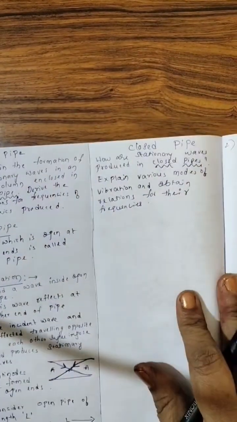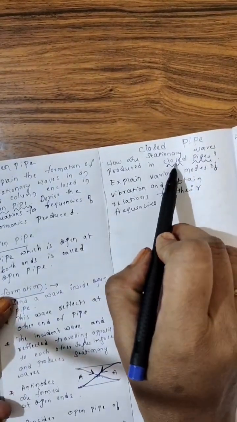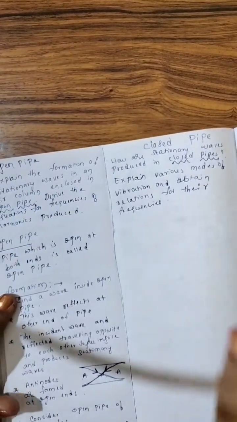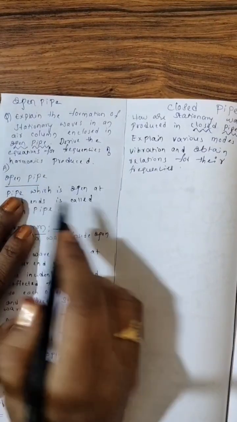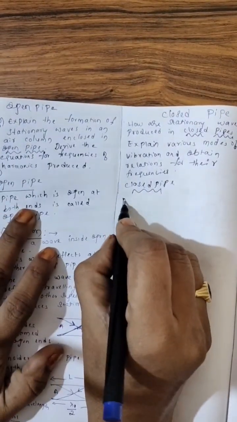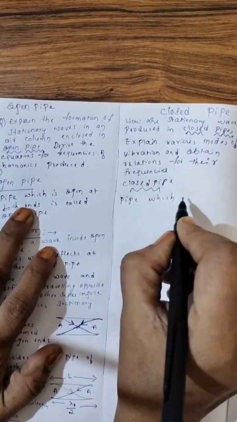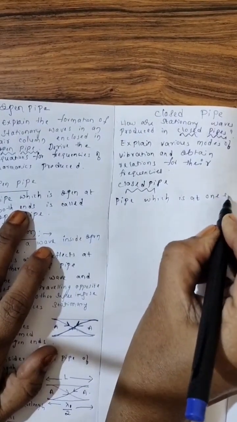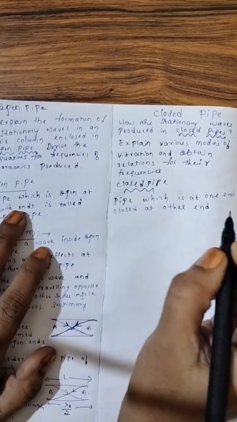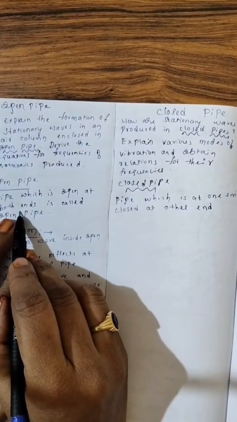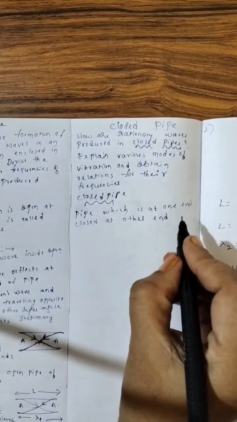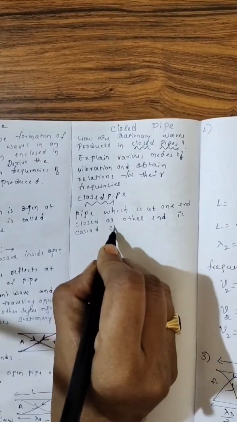Now see, let us move to closed pipe. Here you read whether he gave closed pipe or open pipe or stretched strings. Depending upon that, your answer must be there. First what will you write? Definition. Okay? What will you write? Pipe which is open at one end, closed at other end. Just note down the small differences. Here open at both ends, no. But here open at one end, closed at other end is called closed pipe.